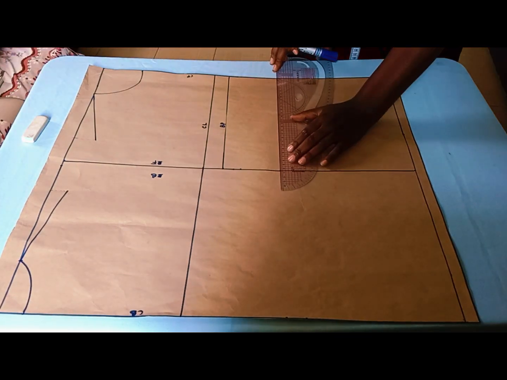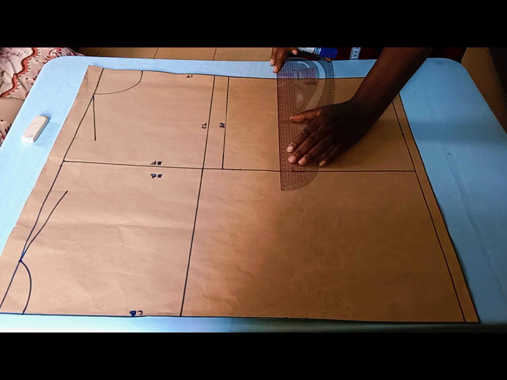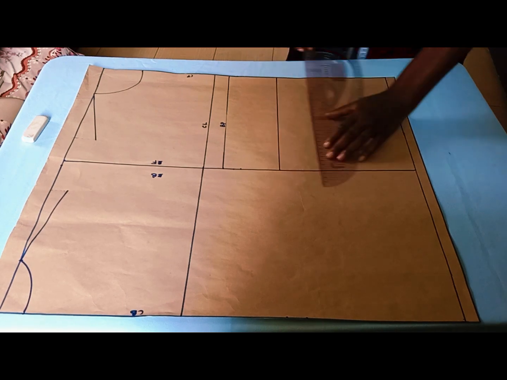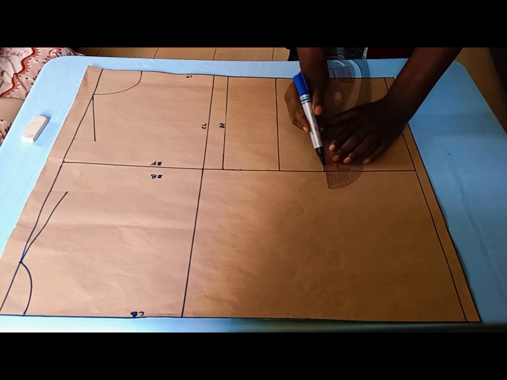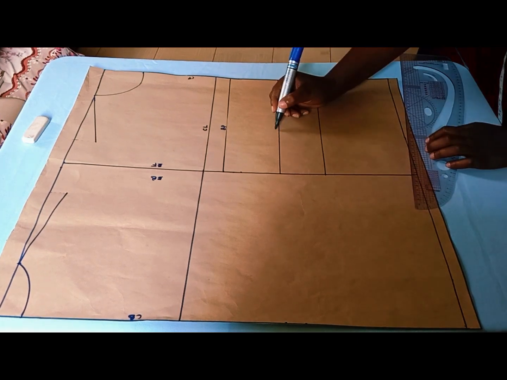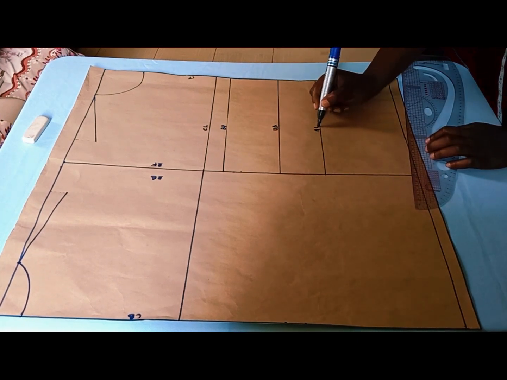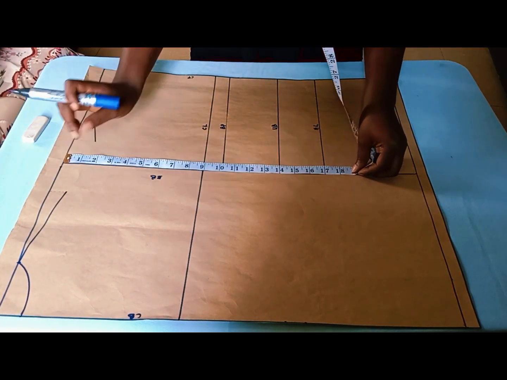So the next thing will be for me to draw the lines. There's no need for me to measure the under bust at the back because I won't be using that measurement. So now I'm labeling it under bust, half length.